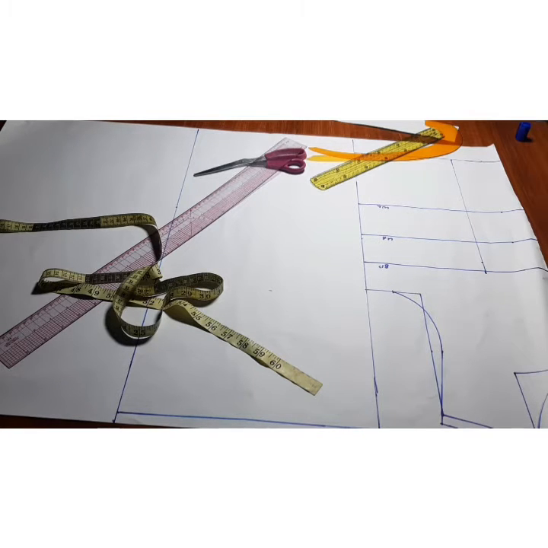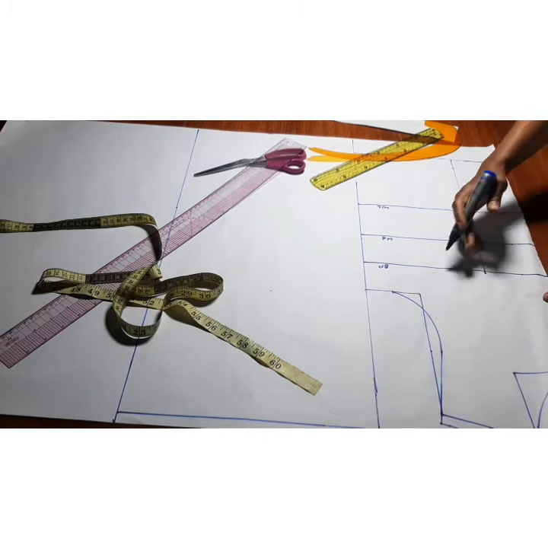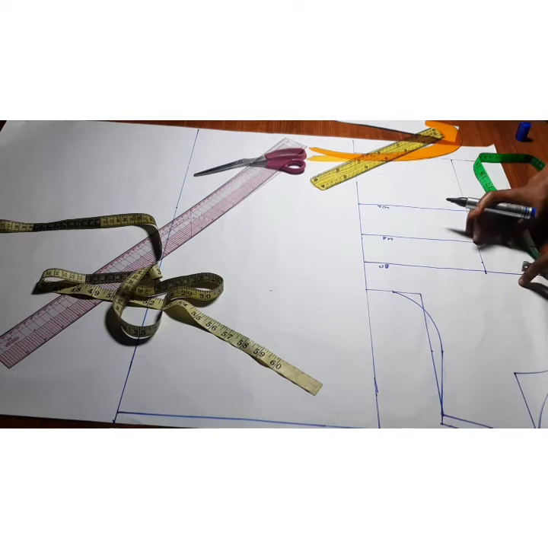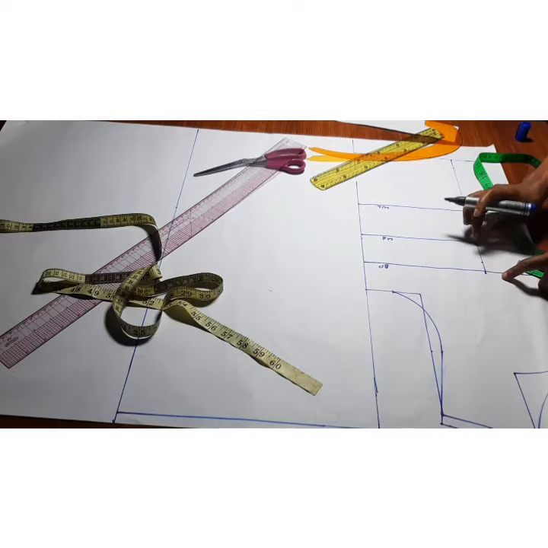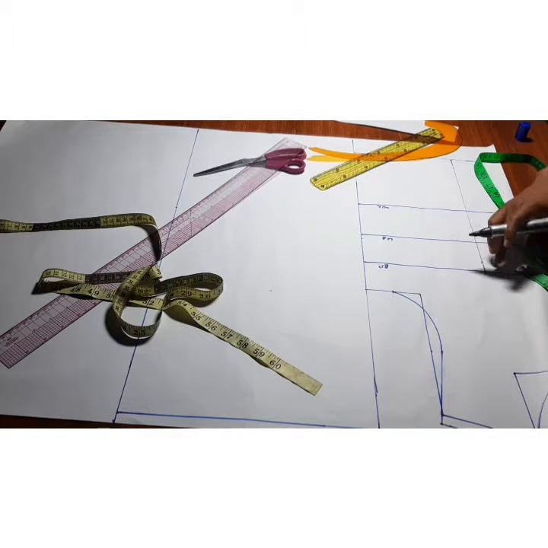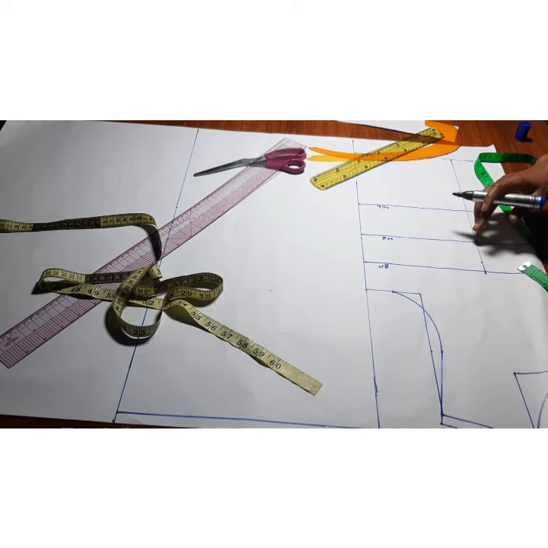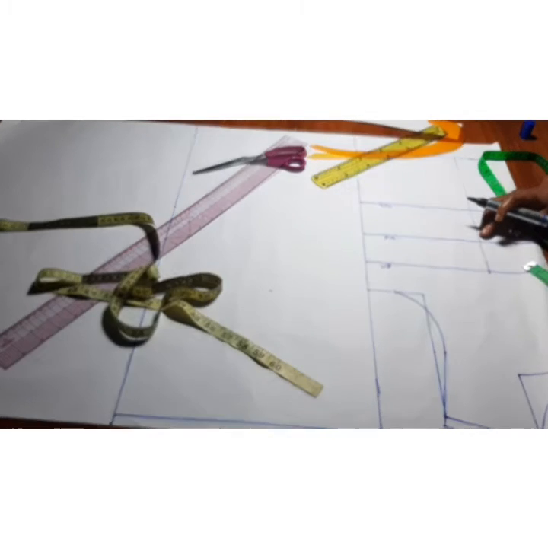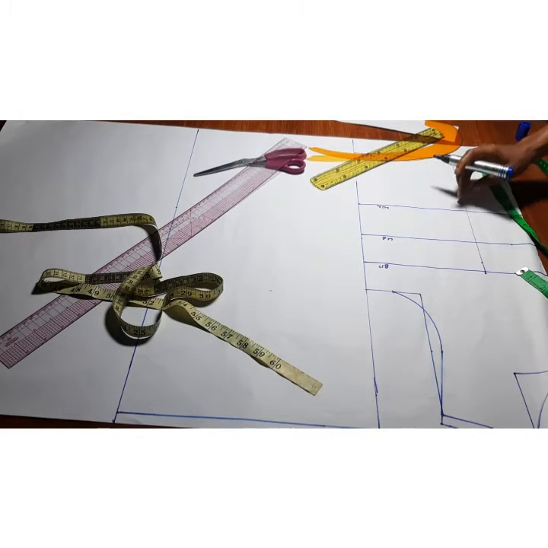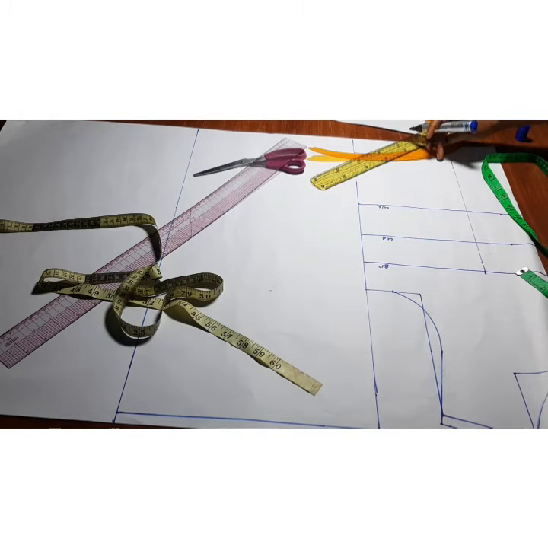Then to get the curve where we will insert here, we need to take the bust measurement minus the under bust measurement, divided by 2. So the bust measurement is 36, the under bust measurement is 29. So 36 minus 29 is 7 inches. Divided by 2, 3.5. So 3.5 will be on this side, and the other half on this side.